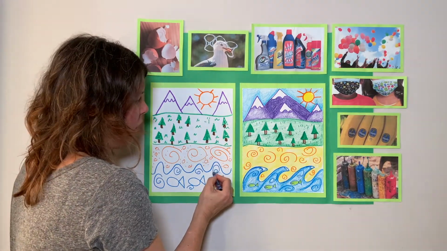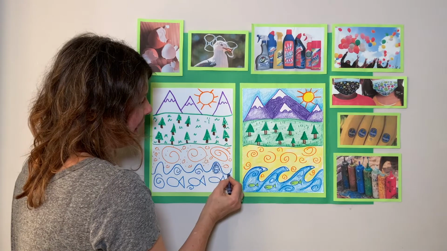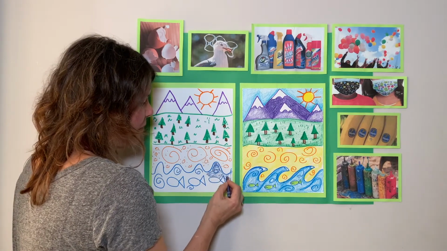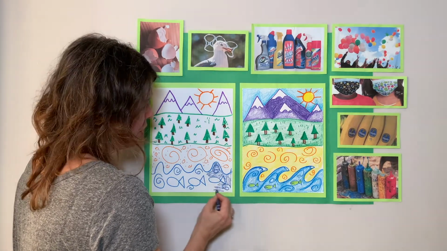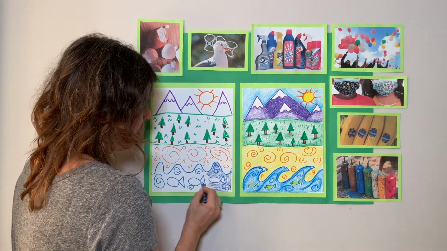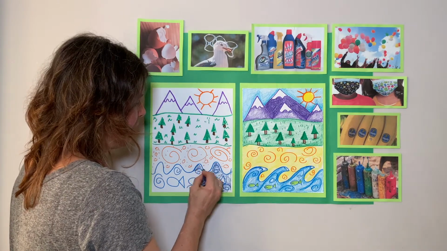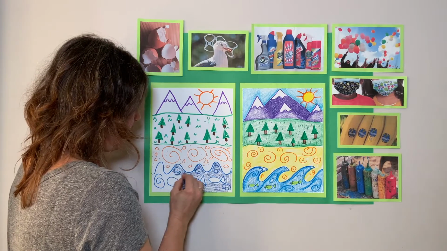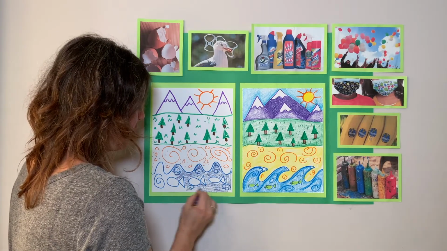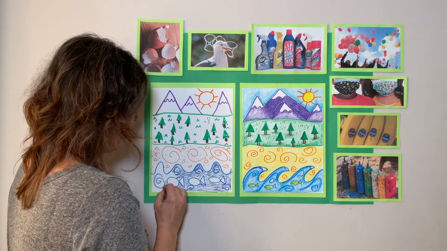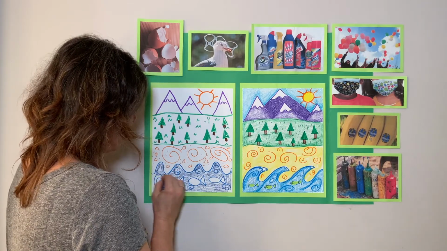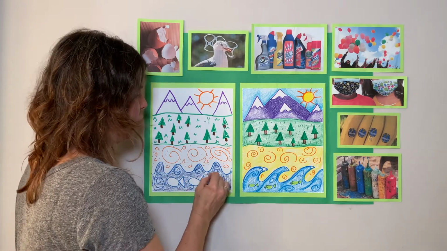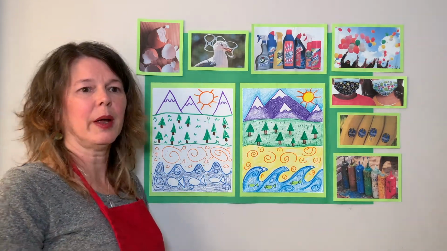All right, so let's go ahead. We're going to color our water. I color lightly, right? We want to still see our marker swirls. I'm going to color around my little fish. Go ahead and use your blue crayon. Color around your little fish. All the way around. I'll give you plenty of time to do it. Go ahead and color in all your water, your healthy water, right?